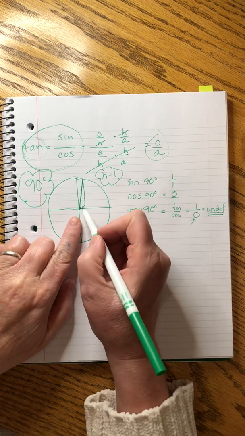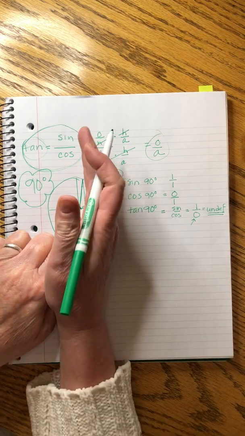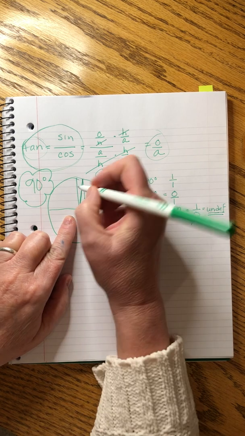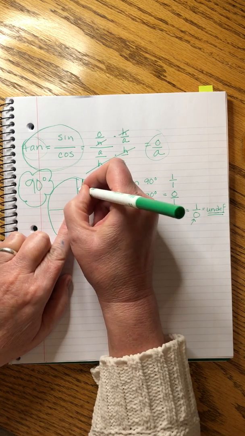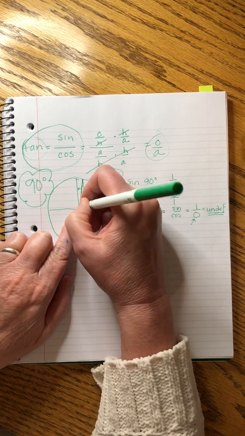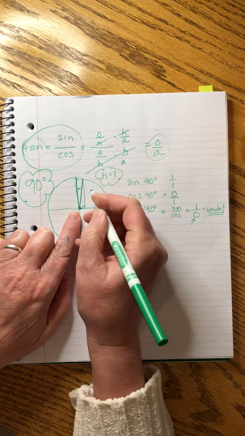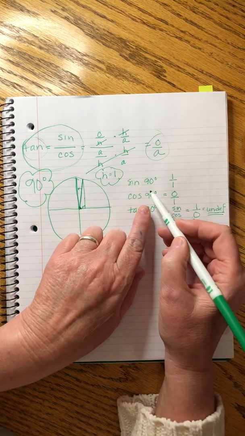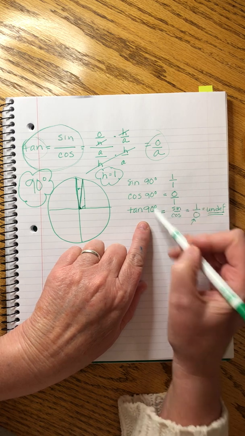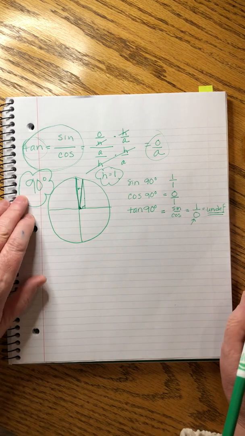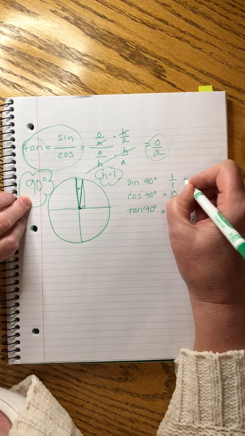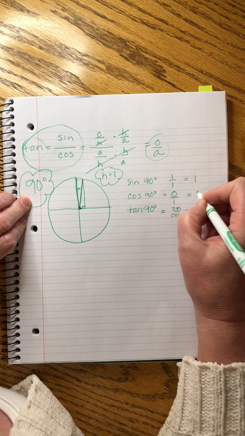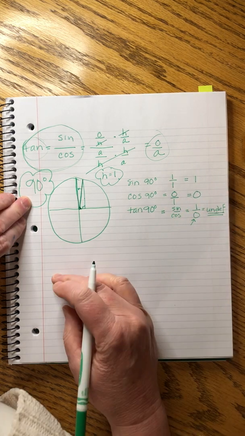All right, so by imagining this triangle, as the hypotenuse gets closer and closer to this 90-degree marker, our sine and cosine are going to approach these limits. Okay, so at 90 degrees, sine is equal to 1, cosine is equal to 0, and tangent is undefined.